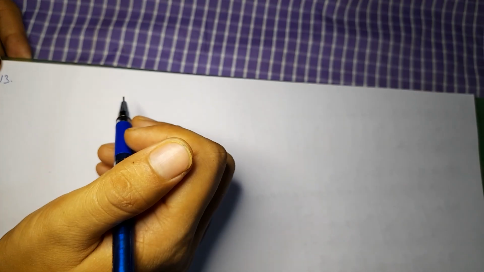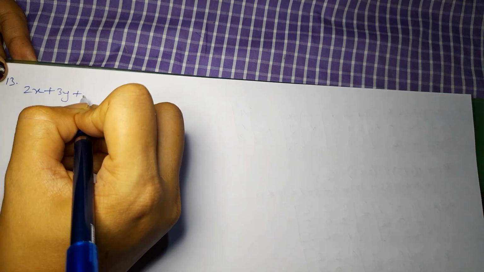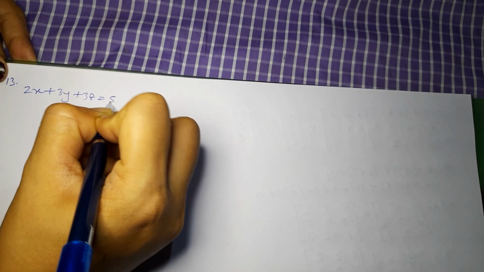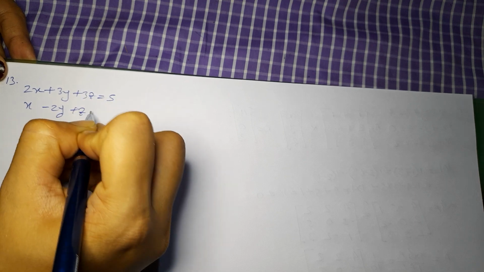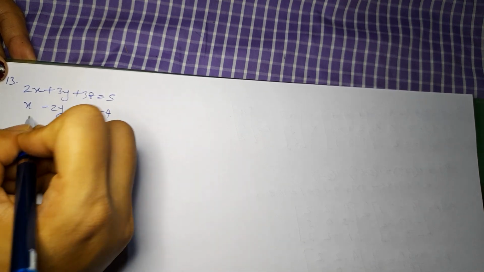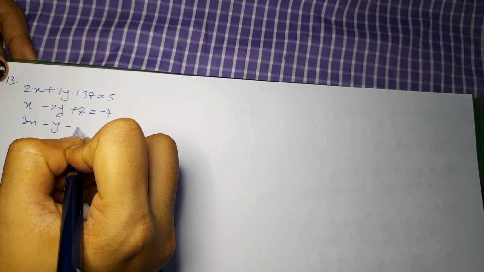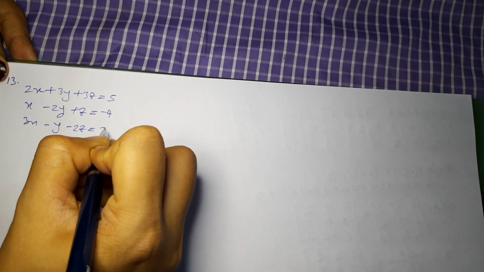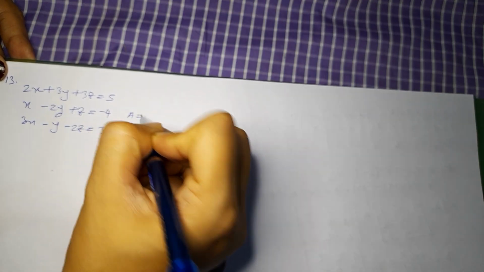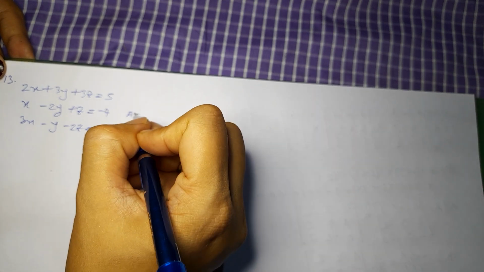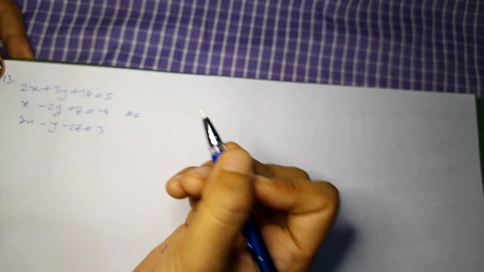Question number 13, that is also 3 unknowns, with 2x plus 3y plus 3z equal to 5, x minus 2y plus z equal to minus 4, and 3x minus y minus 2z equal to 3. We need the matrix A. We are going to find the x, y, z. All same question. We need to find the x, y, z.